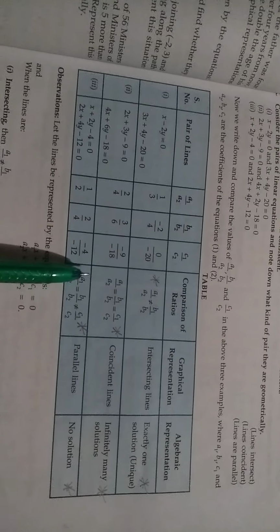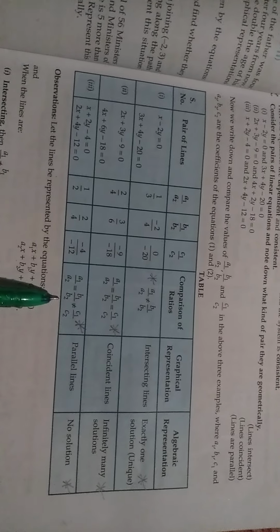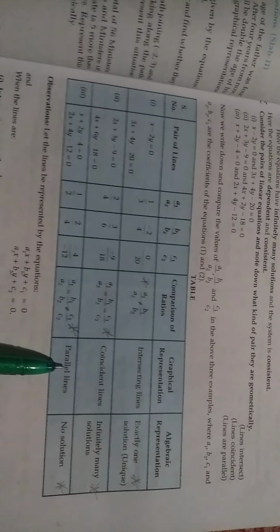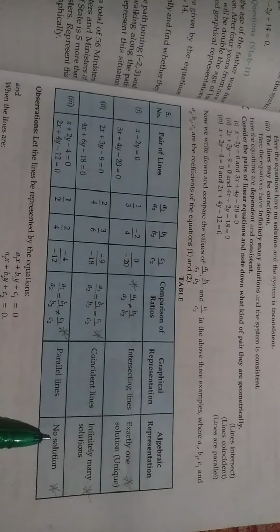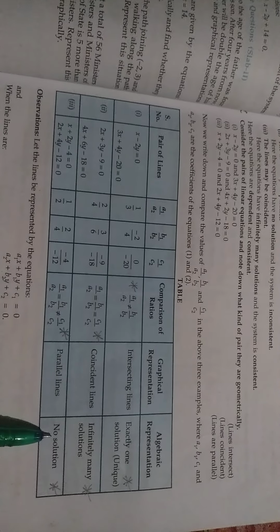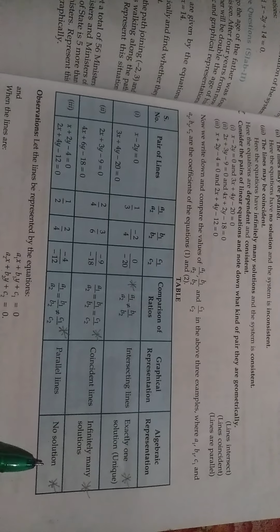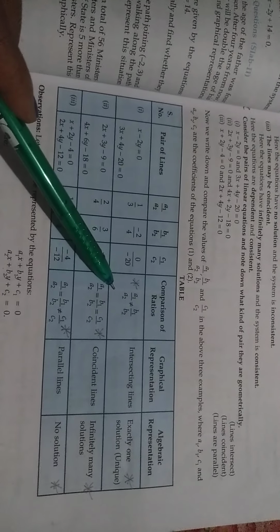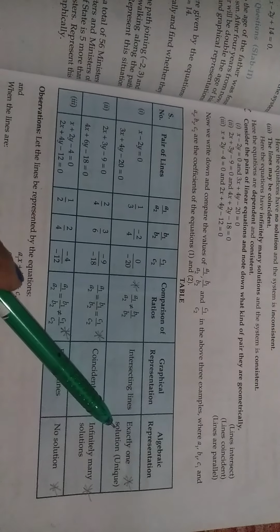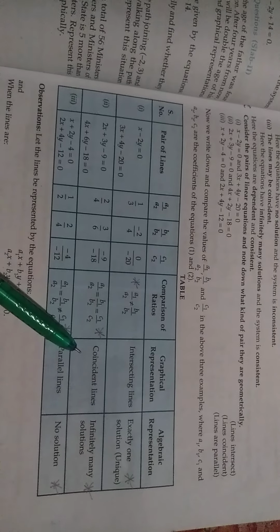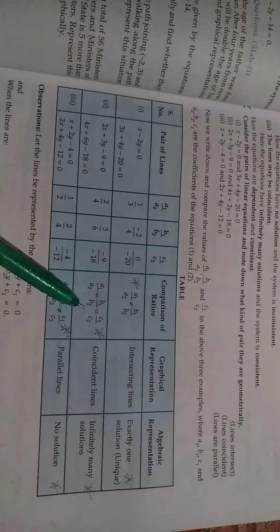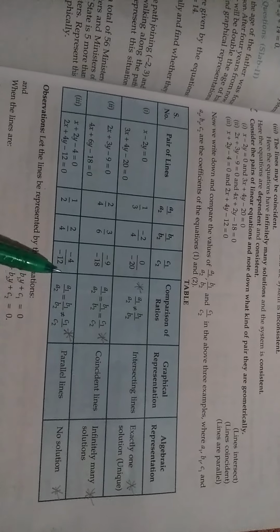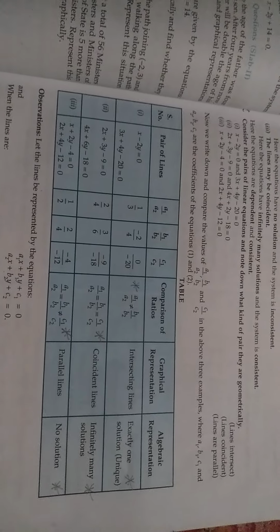Last one we have A1 by A2 equals B1 by B2 is not equal to C1 by C2. In graphical representation, it is called parallel lines. And in textbook, if you solve with paper and pen, it is called no solution. So you have to remember, if it is intersecting, how we write, and what it is called, how many solutions. If it is coincident line, how we write and how many solutions. If it is parallel line, how we write and how many solutions.